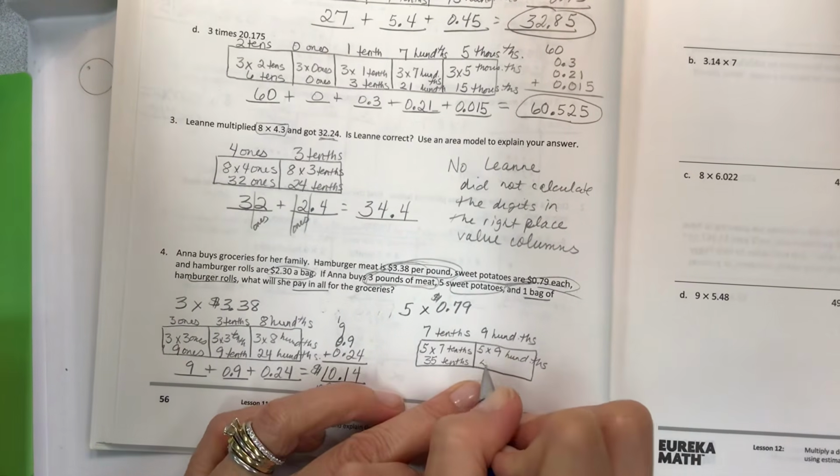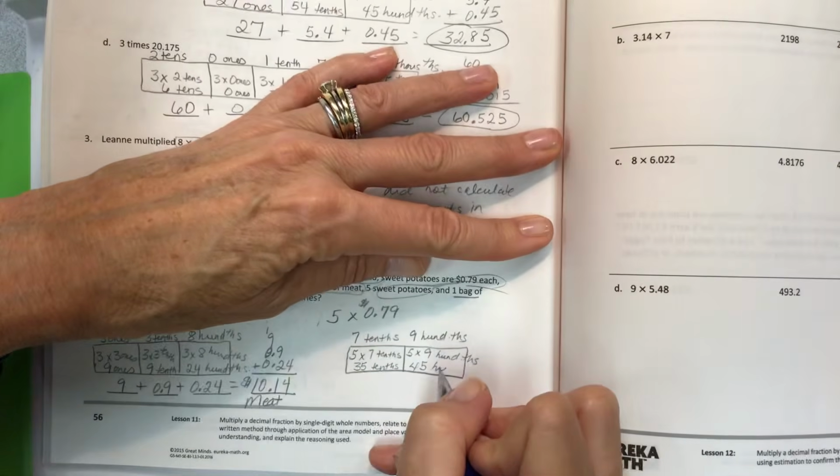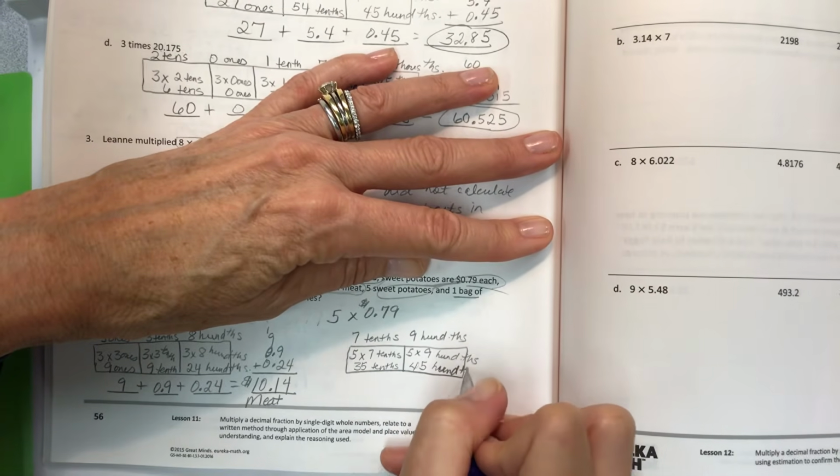Watch out for the decimal on that one. And 45 hundredths.